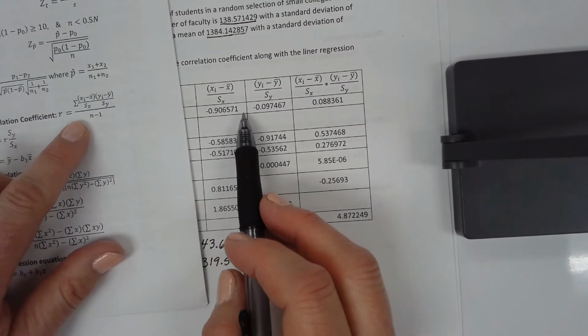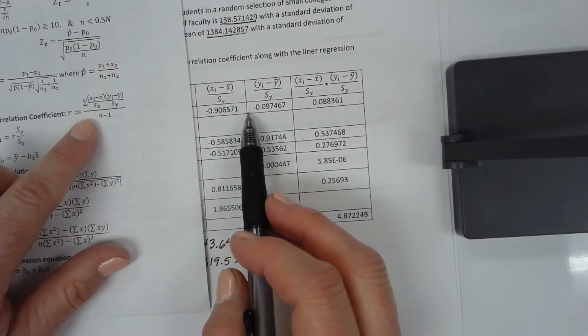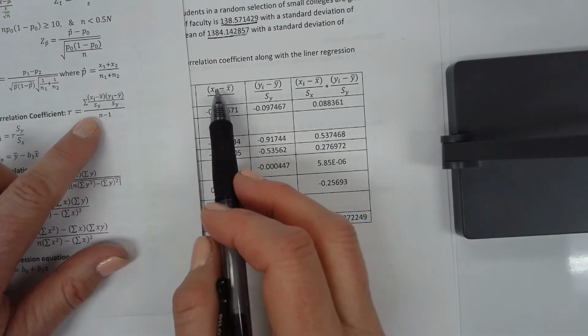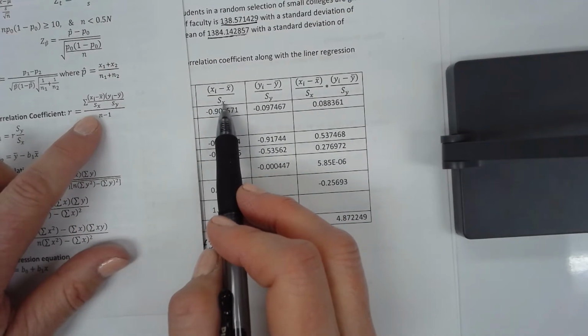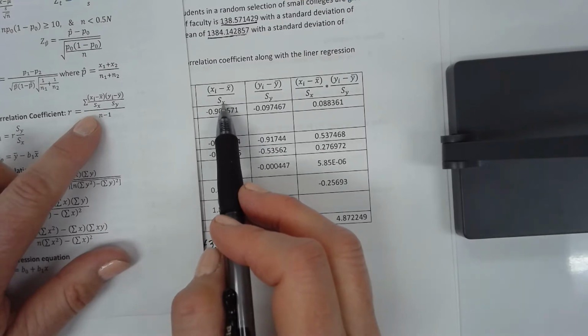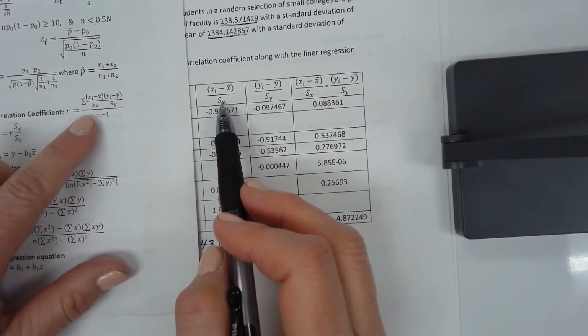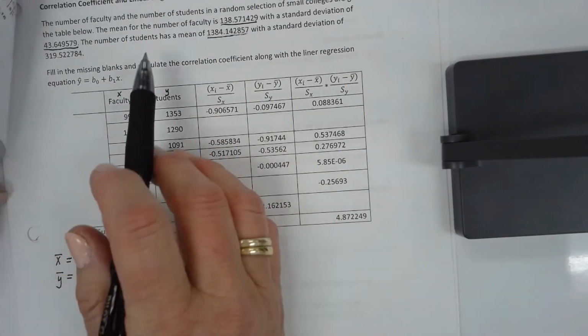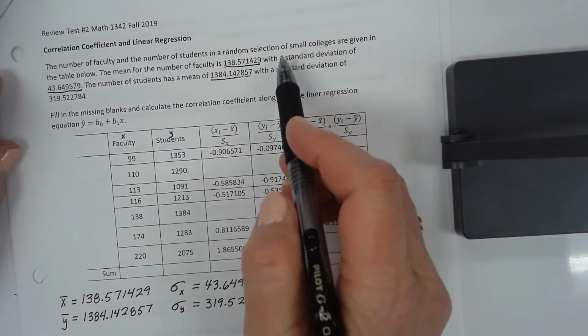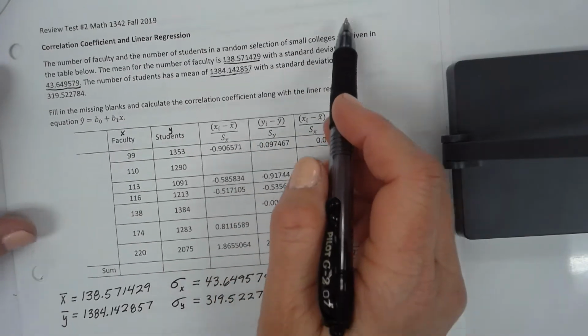You can see it's giving me the first column is this x i minus x bar over s of x. And s of x is the sample standard deviation, which this is a sample. It tells me a random selection, so it is a sample.